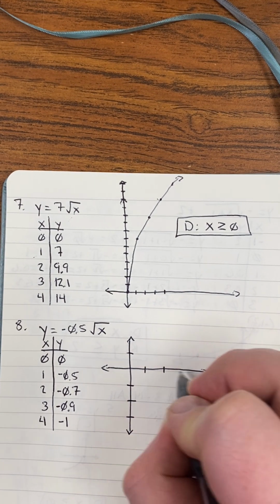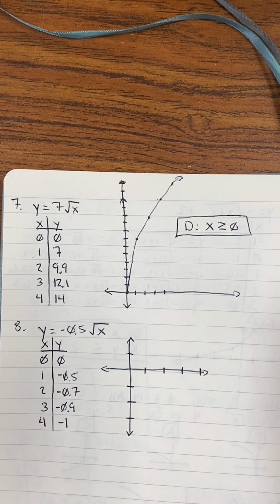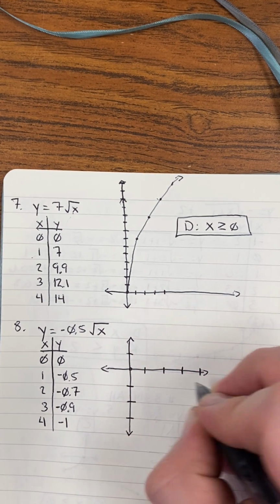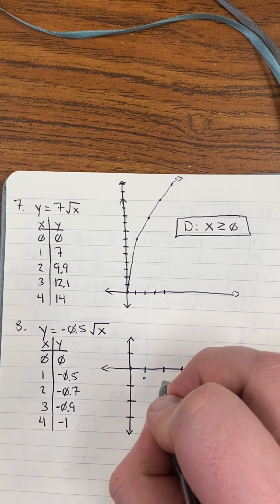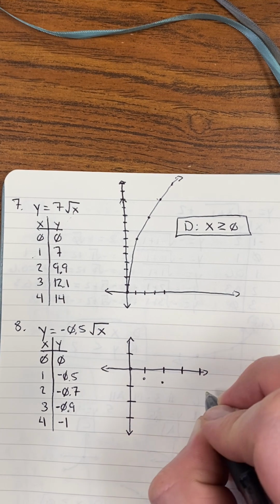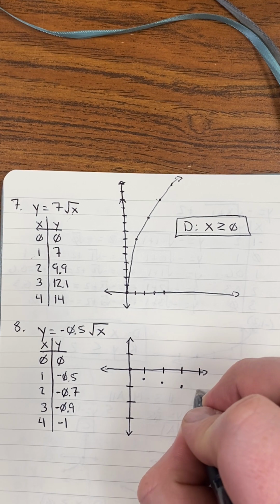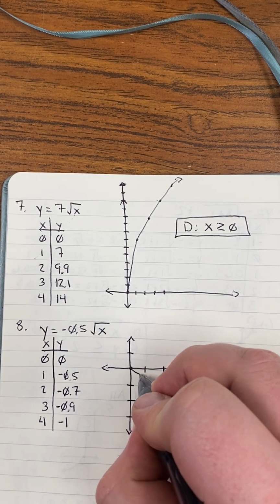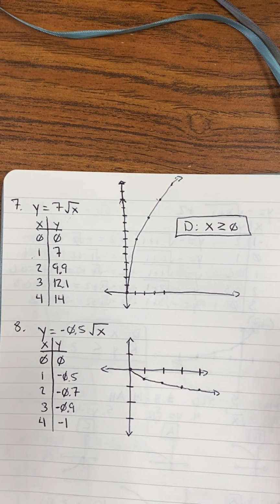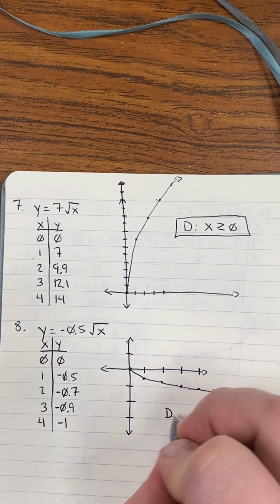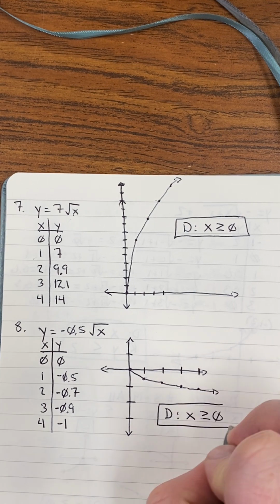1, 2, 3, 4. Okay. 0, 0. 1, negative 0.5. 2, negative 0.7. 3, negative 0.9. 4, negative 1. Okay, this one's a lot shorter. All right, domain for this one is x is greater than or equal to 0.